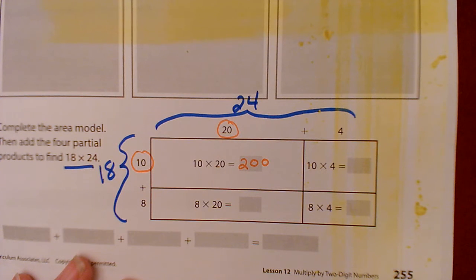So when we do that one, sorry, just looking at something. So let's go ahead and do this one. So this one's going to be 8.